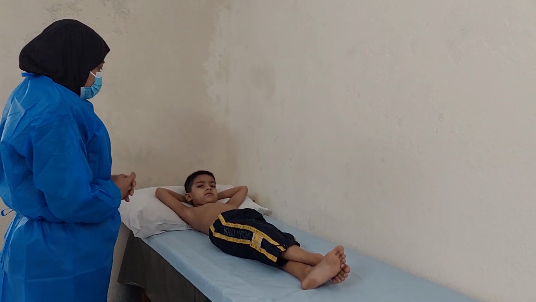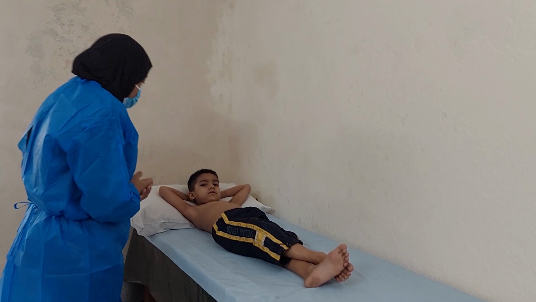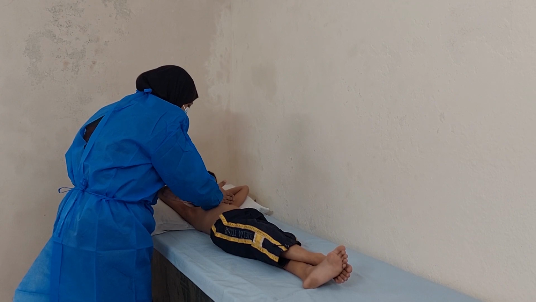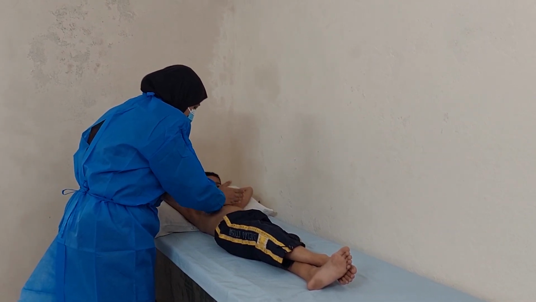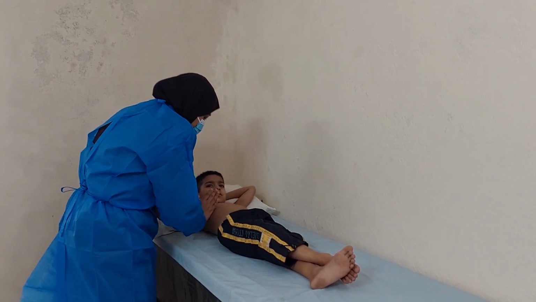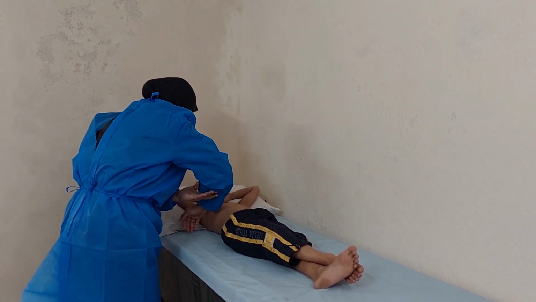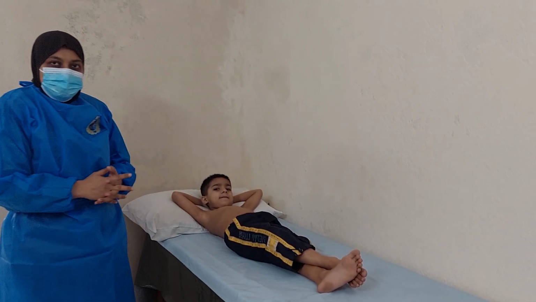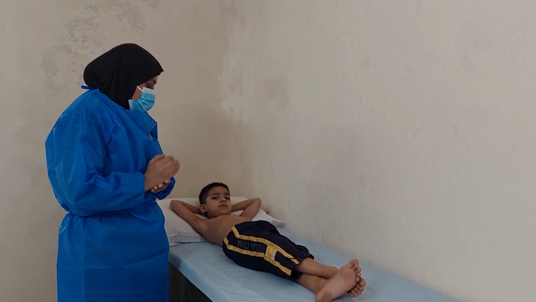Now I'd like to see the vocal fremitus. I am asking him to say one-one with me. So the vocal fremitus seems normal. There is no abnormality as I can feel with the dorsum of my hand.